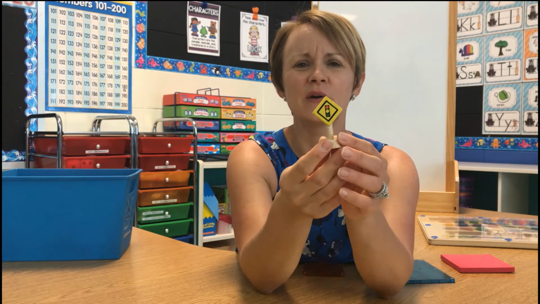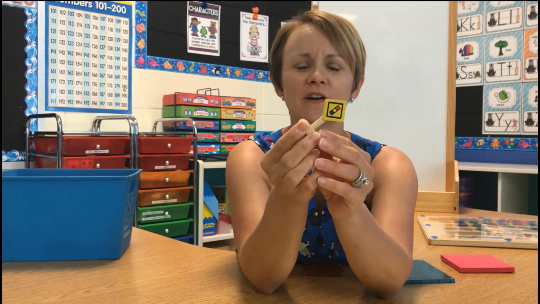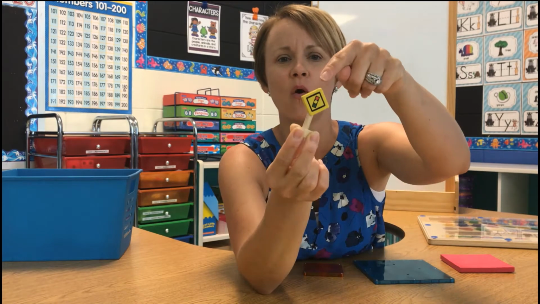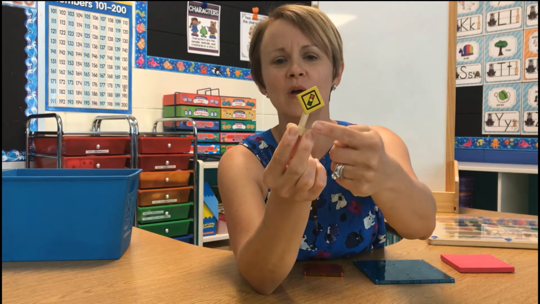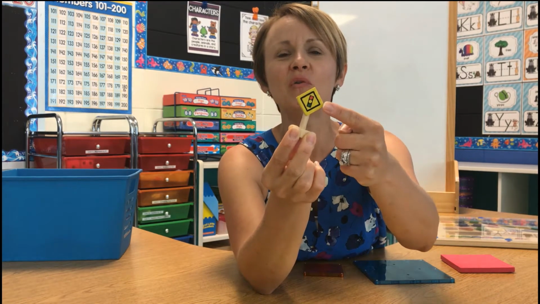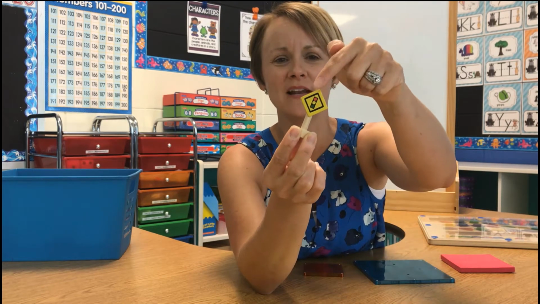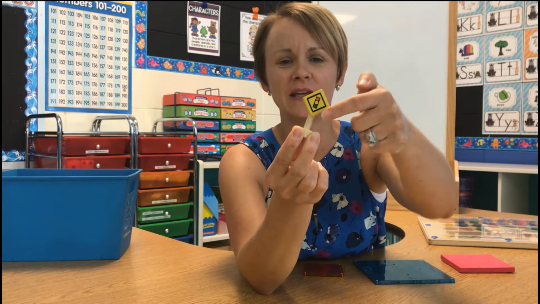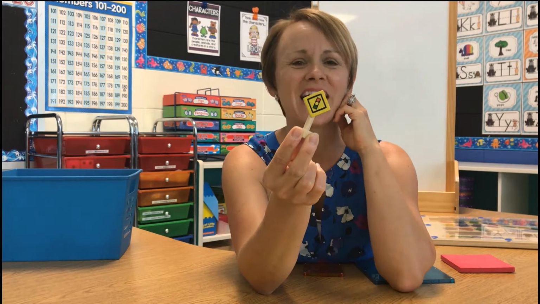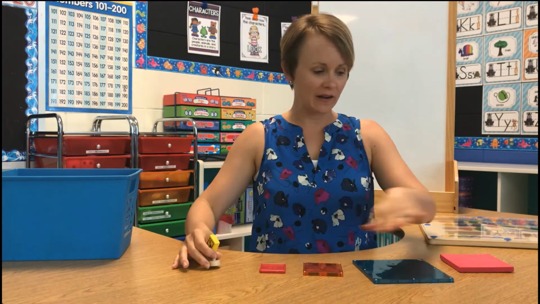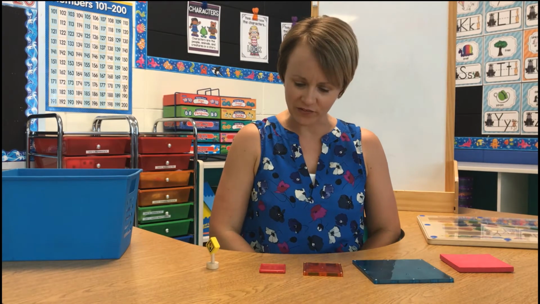It looks like a square that somebody tipped over. But even with it tipped over, I can still see 1, 2, 3, 4 corners, all the same, and 1, 2, 3, 4 straight sides that are all the same. These are a great collection of squares.